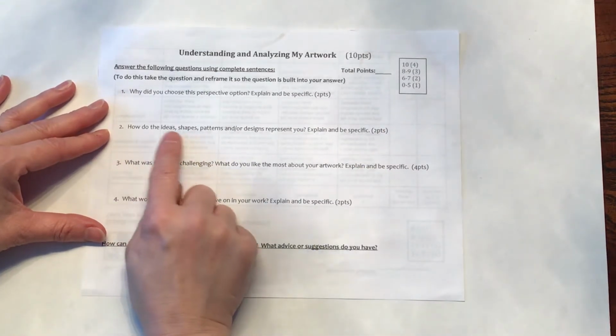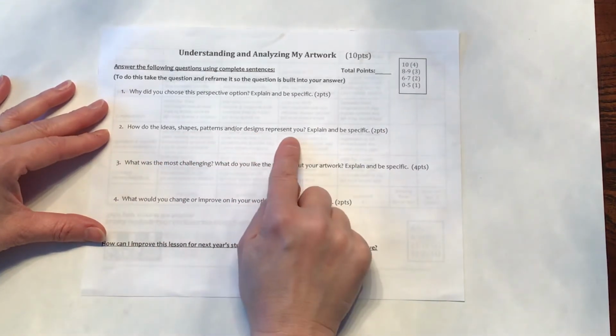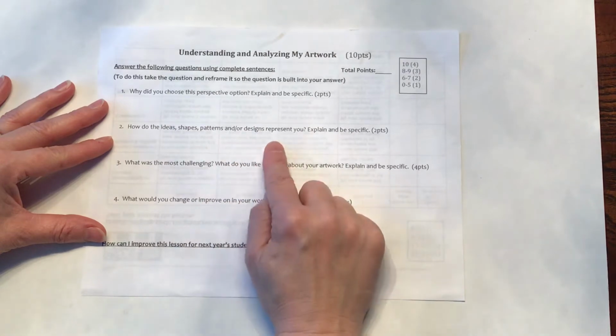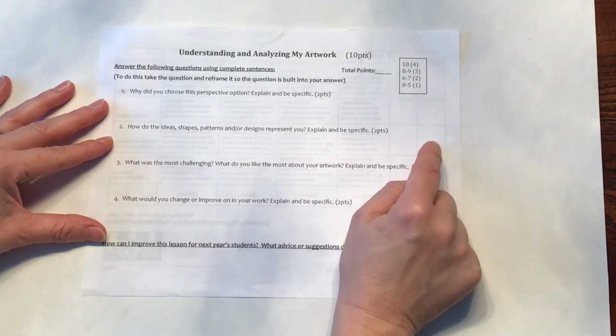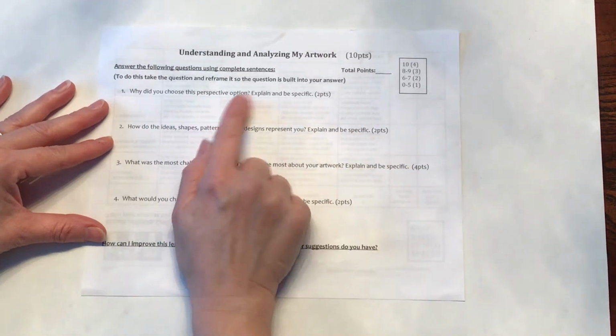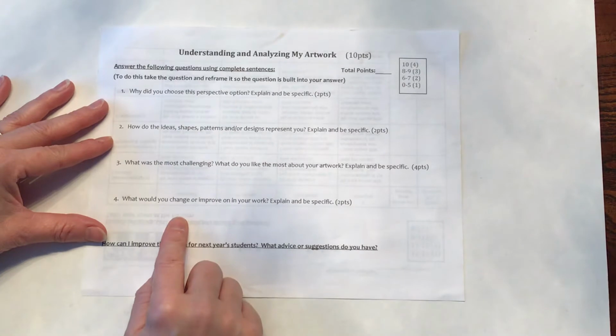How do the ideas, shapes, patterns, and or designs represent you? And you could say the ideas, shapes, patterns, and designs represent me because I like, and then give an explanation and be specific. So you do get a grade for this. So I am asking you to use complete sentences.